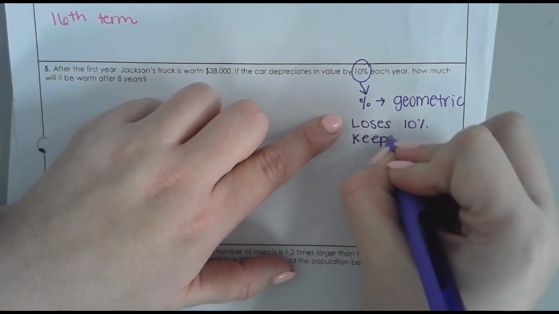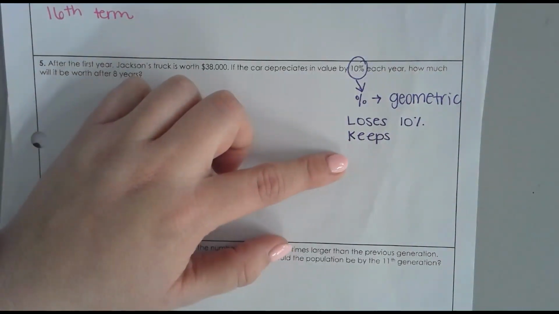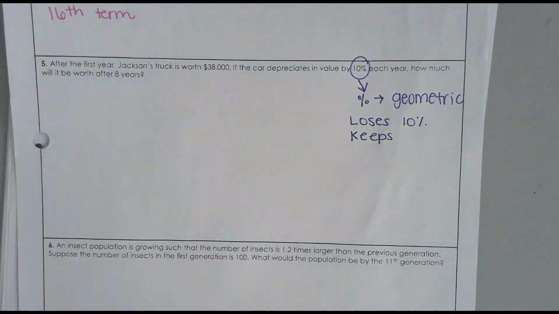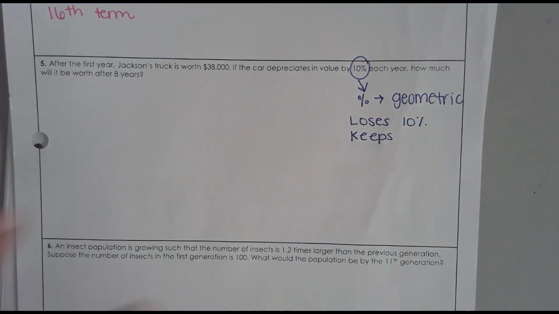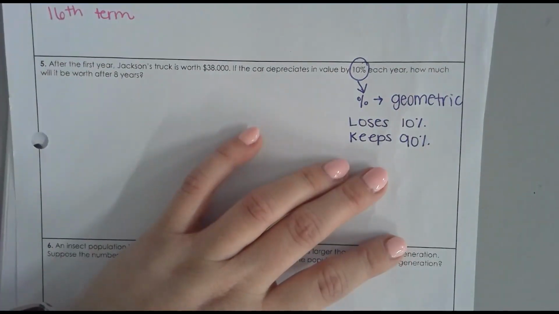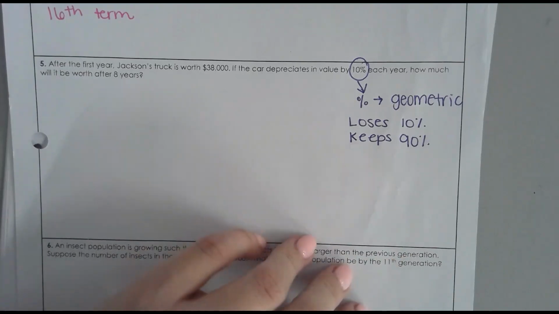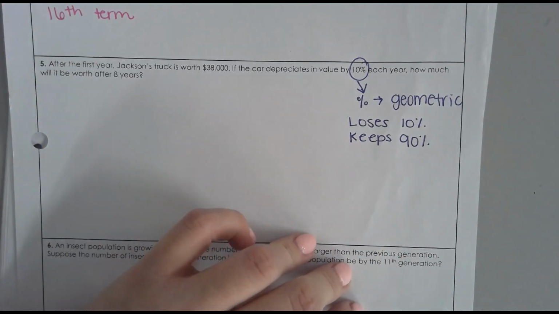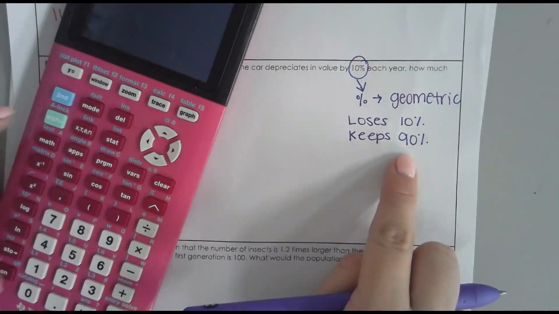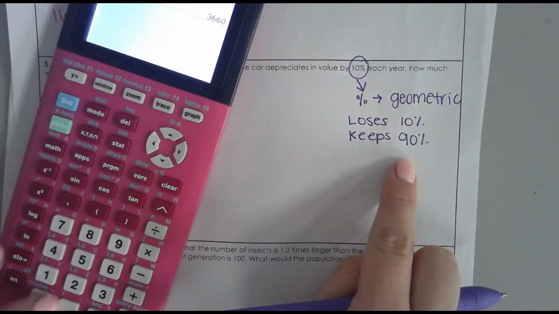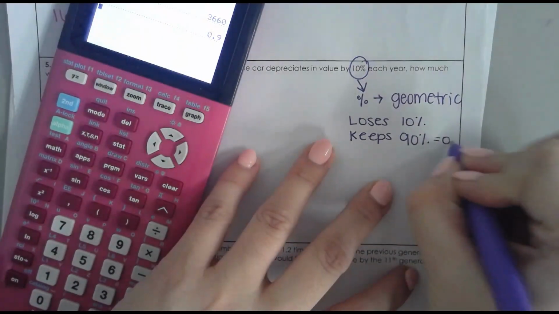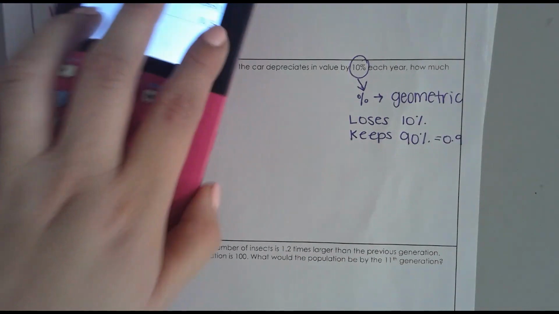what percent does it keep? What percentage of the value is it holding or maintaining? 90. You lose 10, that's you left with 90%. Also, with these problems, we don't want to put a percentage, we want it as a decimal. So if you take your percentage and you divide that by 100, it'll convert it to a decimal for you.